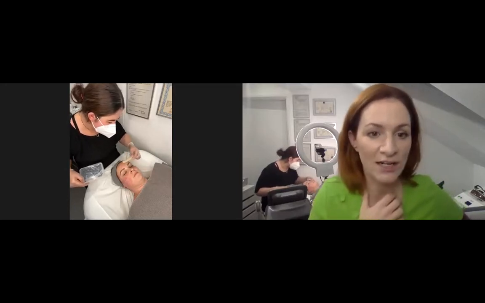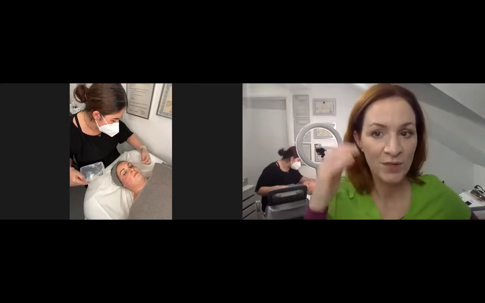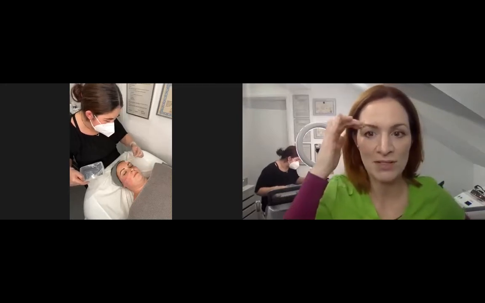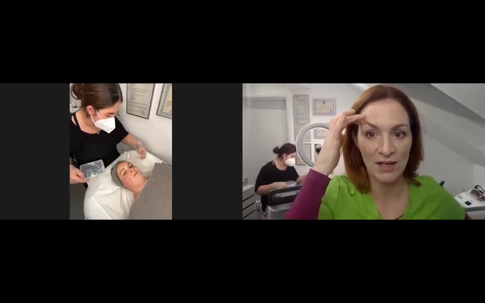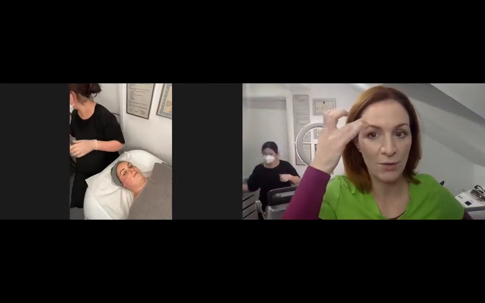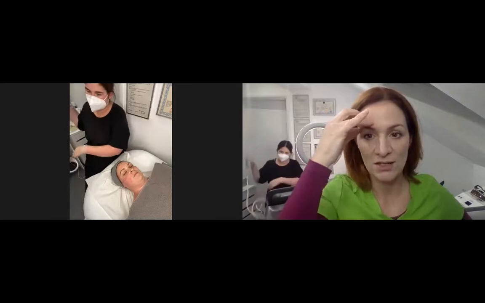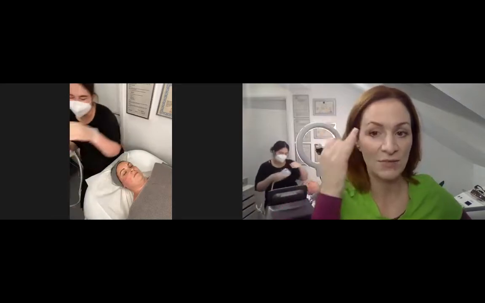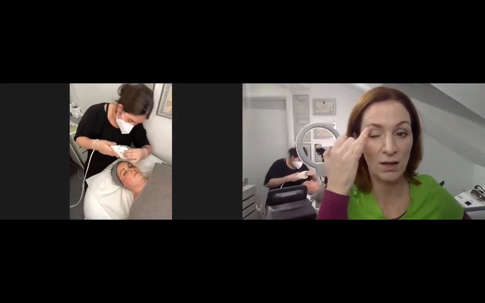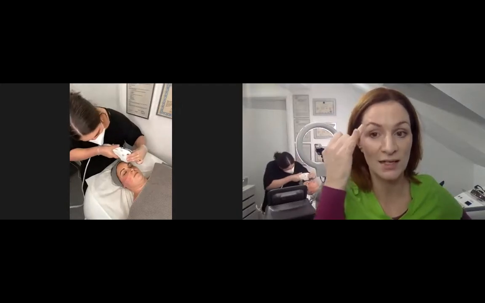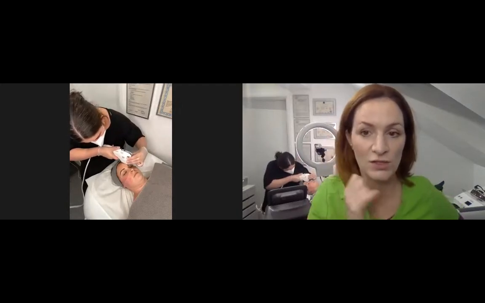So you can see Charlie now moving to above the brow. This is where the magic really happens. This is where you're getting that lifting and tightening effect. We work on the area here, literally between two brow points. And that's tightening all of that skin there, really giving that lift to this skin here, lifts it up off the eye socket.